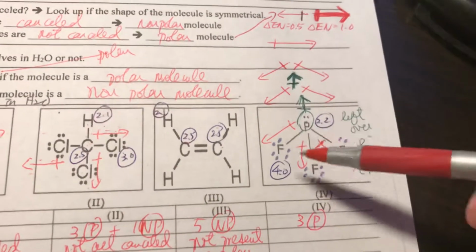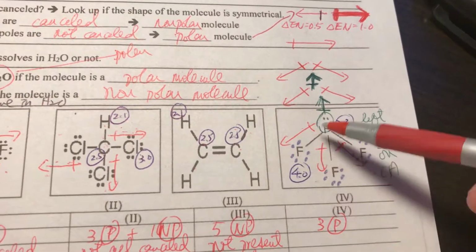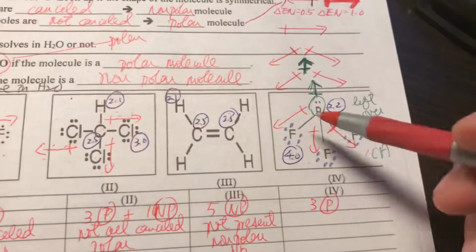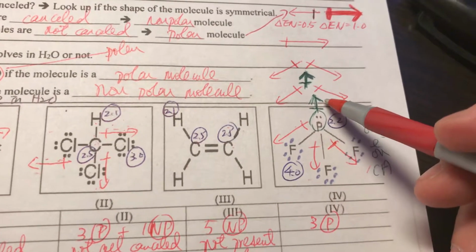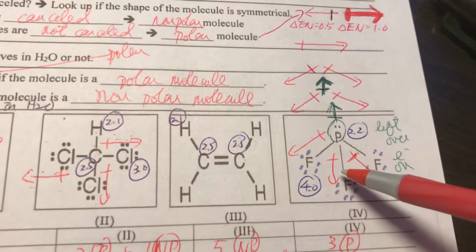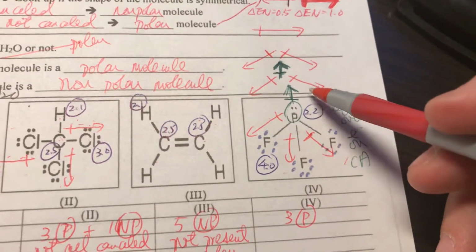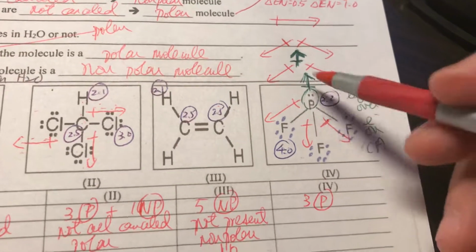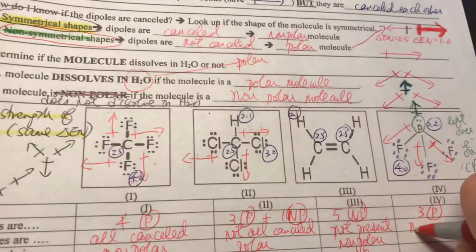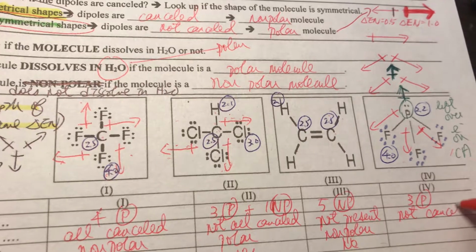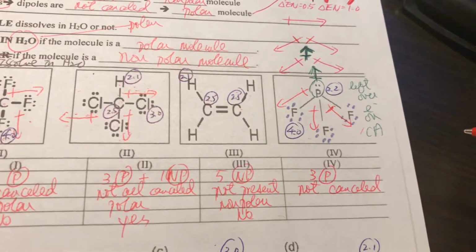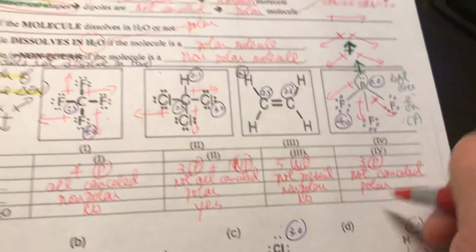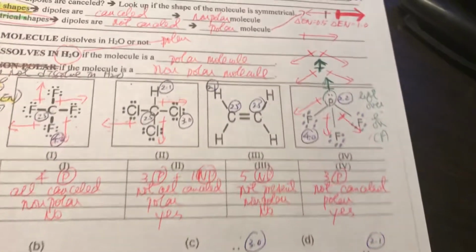Right. Now the dipoles, these 3, first of all, these 3 directions are like a chicken foot direction, they don't cancel each other. Plus, this one, the green one, is not the same kind of dipole as the red color. That's why I use a different color to represent. They're not the same kind. So this is actually not even cancelling each other because they're not the same kind. So here, the dipoles are not cancelled. Because the dipoles are not cancelled, I will have a polar molecule, so it will be yes dissolving in water.